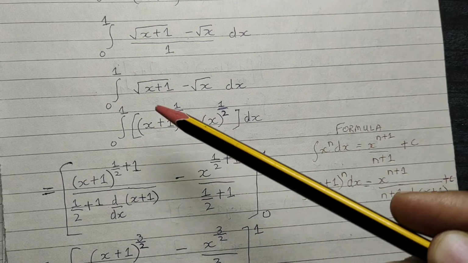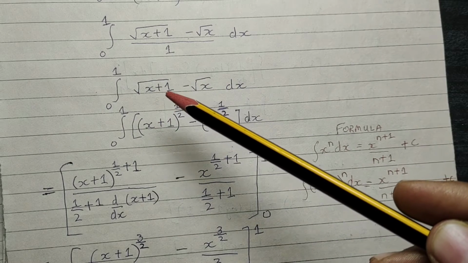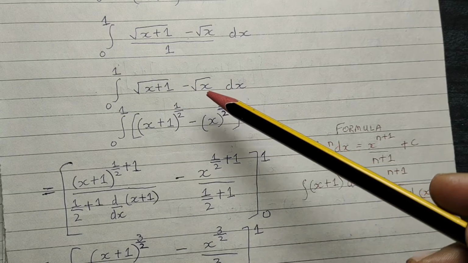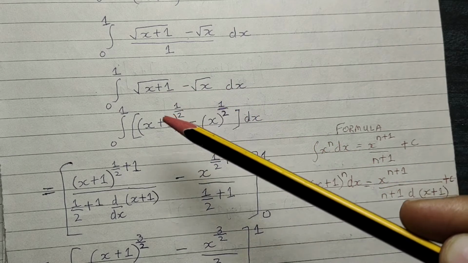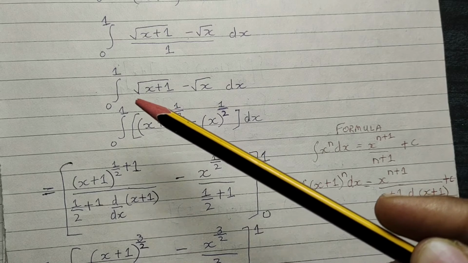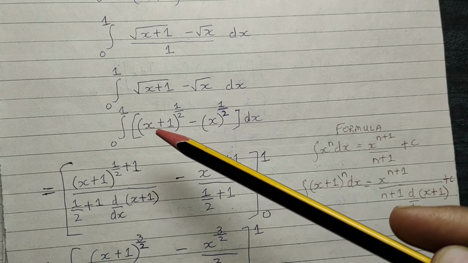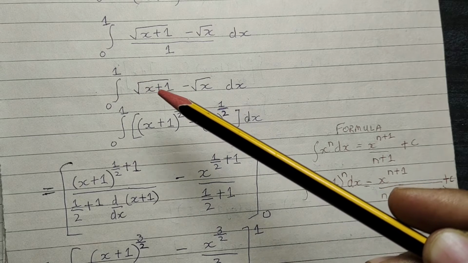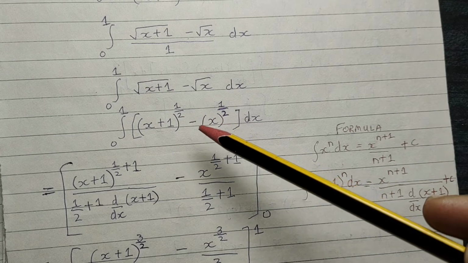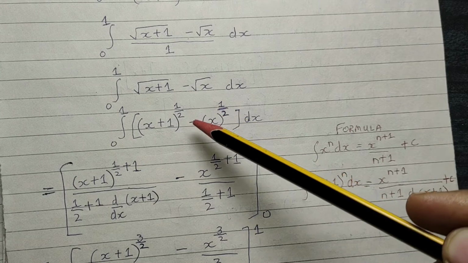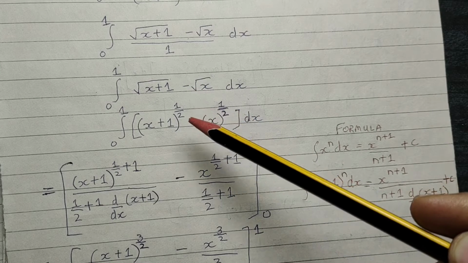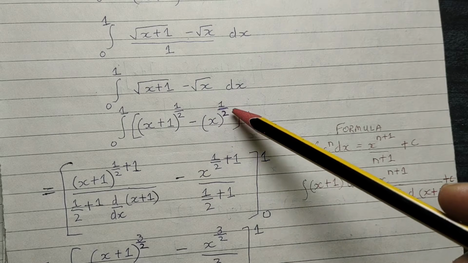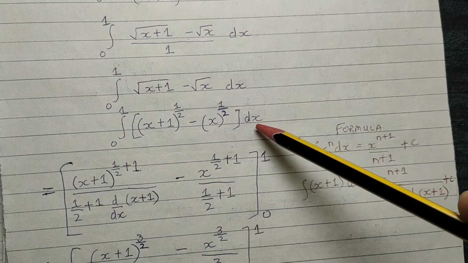Before integration, you need to take care that you take this square root and this square root as powers. So the powers would be x plus 1 raised to 1 by 2. Square root is always raised to 1 by 2, minus, we have taken it from the top, this minus will continue further, and x raised to 1 by 2, into dx.